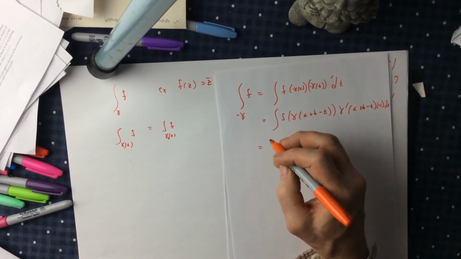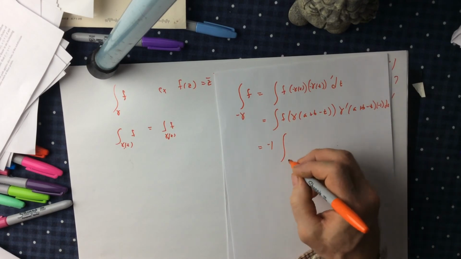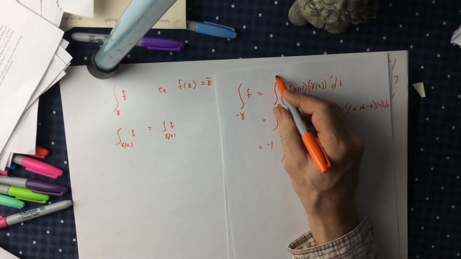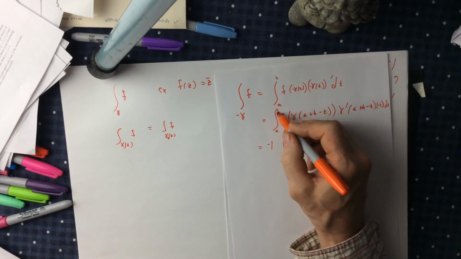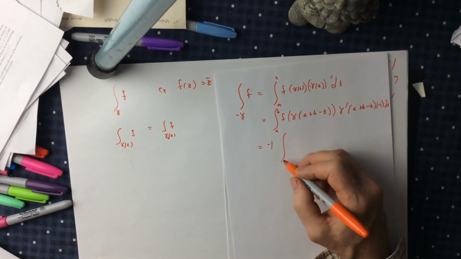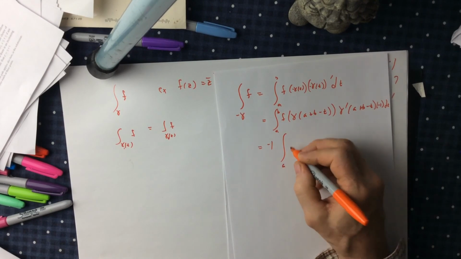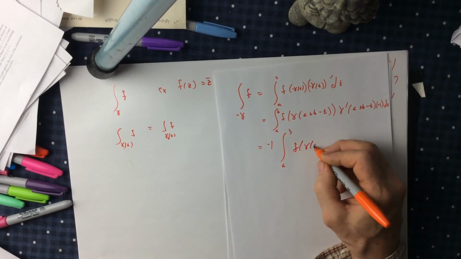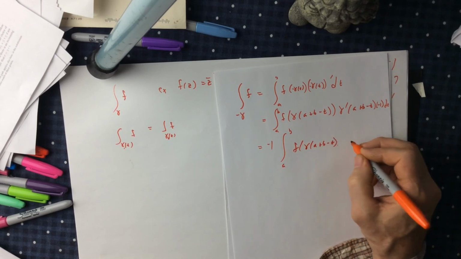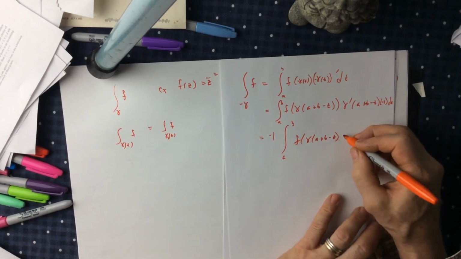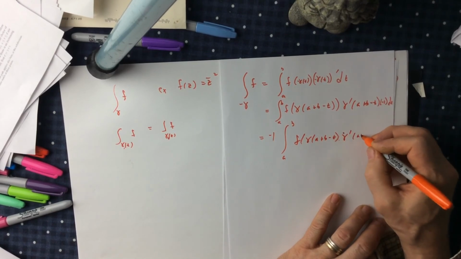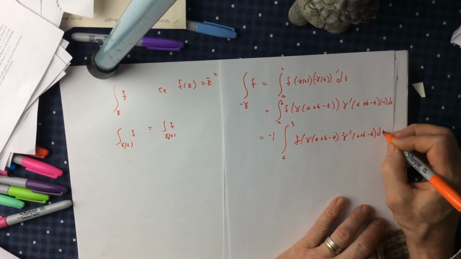Well, I'm going to pull that minus 1 out, and this integral is supposed to be from a to b. So what's left now is we have the integral from a to b of f of gamma of a plus b minus t, gamma prime of a plus b minus t dt.